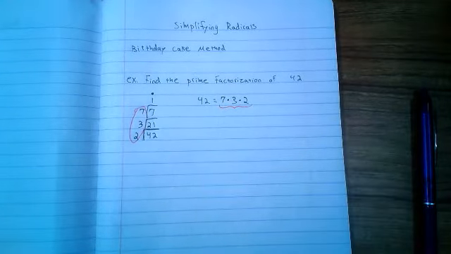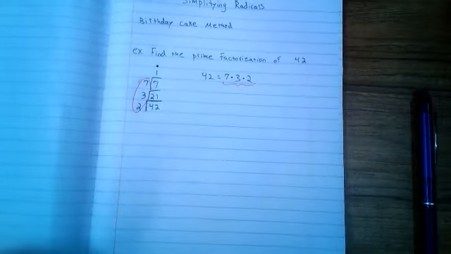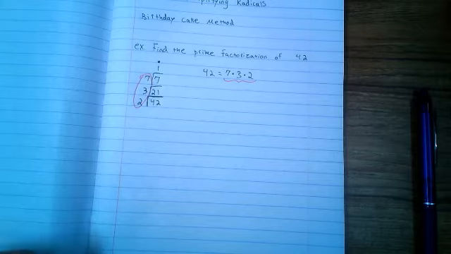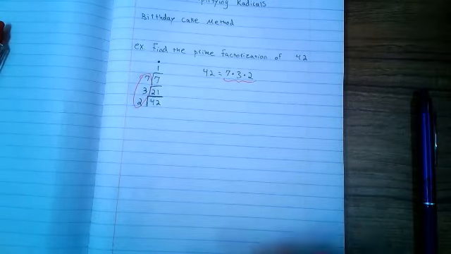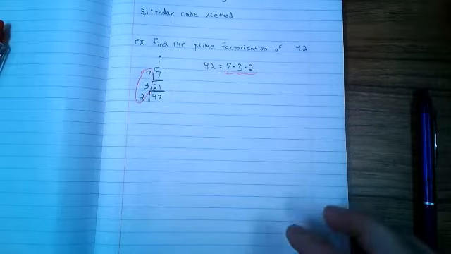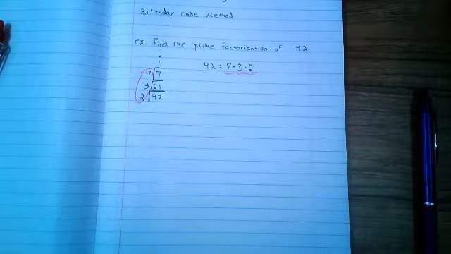And this is going to be really important when we start simplifying radicals, because we're going to be taking out prime factors that are common. Okay, so let's do one more example, and then I'll have you do a couple examples on the left side. If you prefer, after the second example, to use a factor tree to find the prime factorization, you can do that too. But I'm going to stick with the birthday cake method for this one.